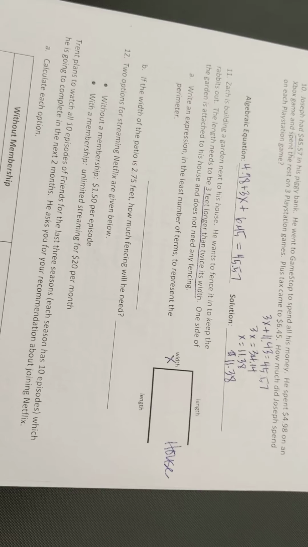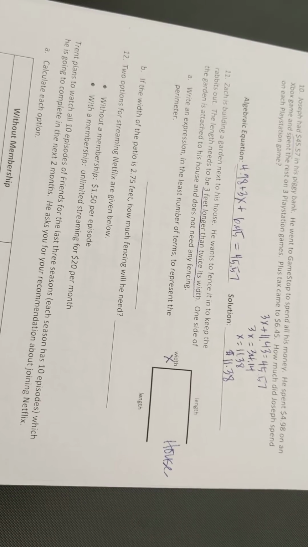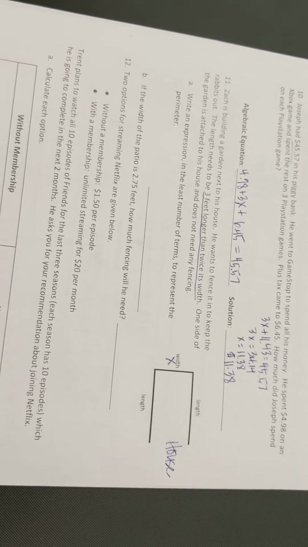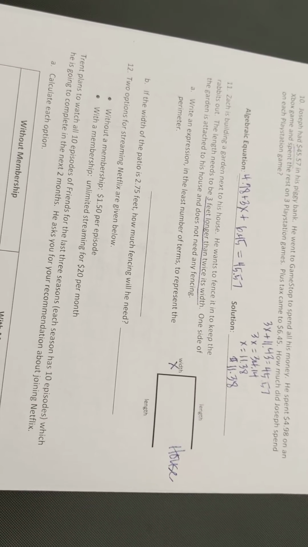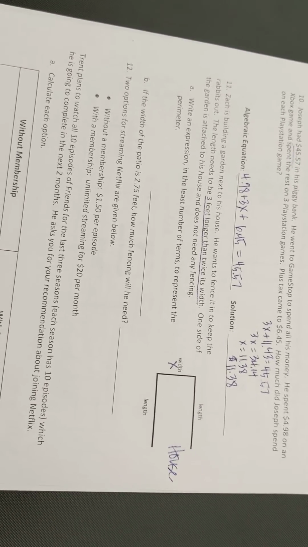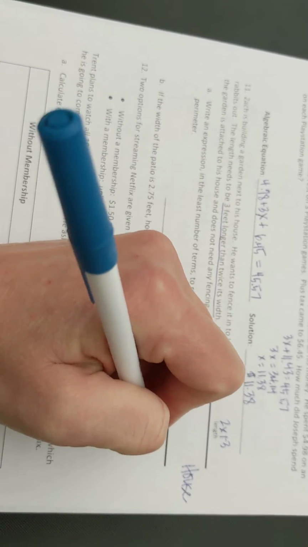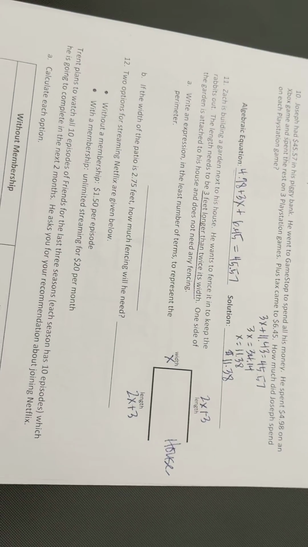The length, now we have to do some translating. The length needs to be 3 feet longer than twice the width. If I think twice the width, well, if the width is x, twice that is 2x. And then 3 feet longer is plus 3. So that's going to be both the lengths of the fence, okay?